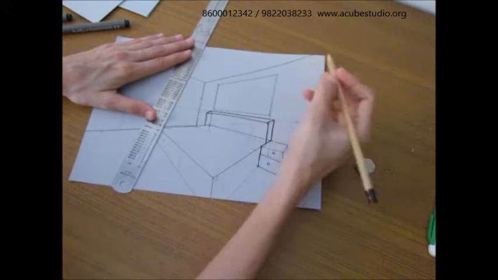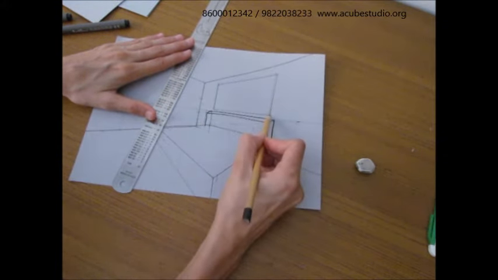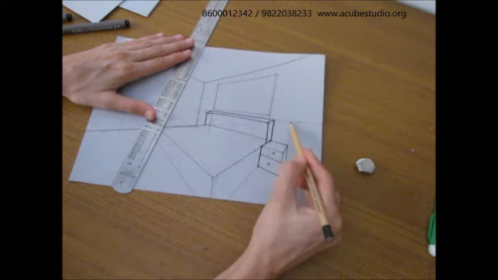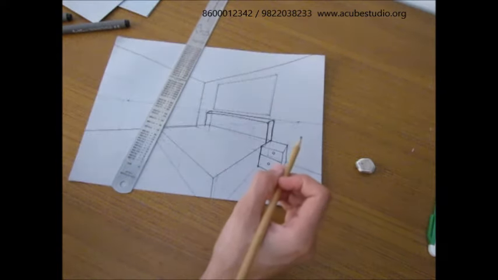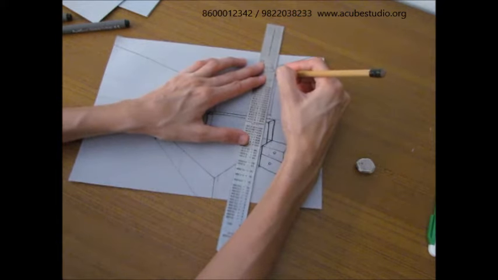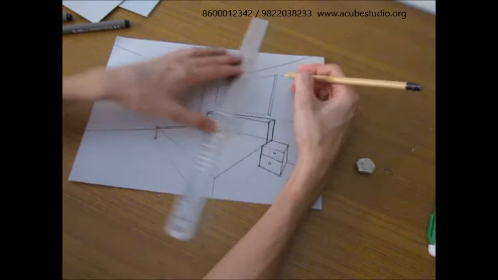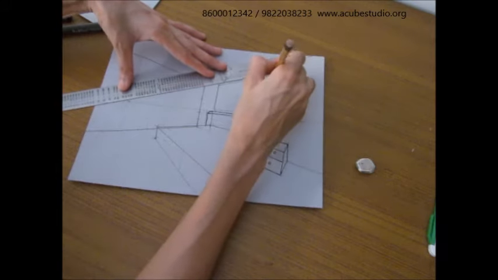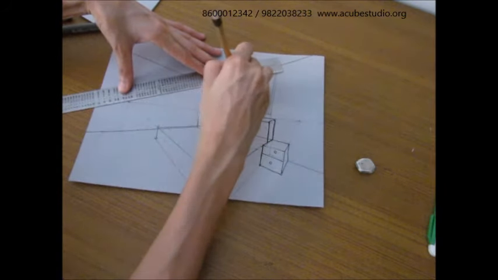Yeah, so this is a painting, so we can actually draw a little bit of thickness to it. Again, keeping it a little parallel to your horizon line, and it goes into the vanishing point.